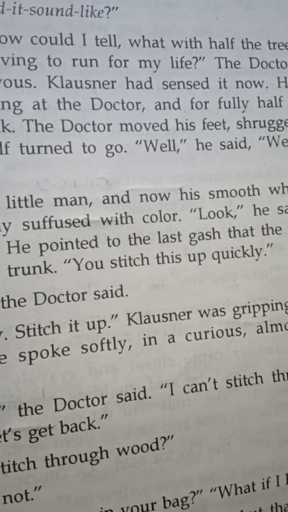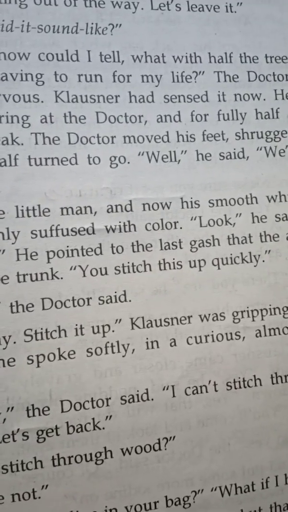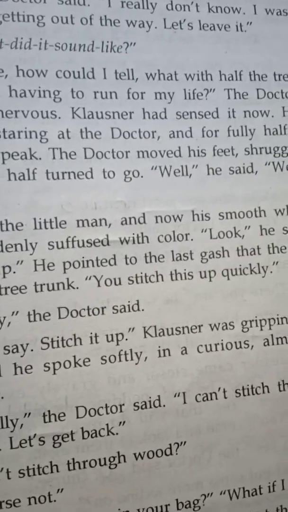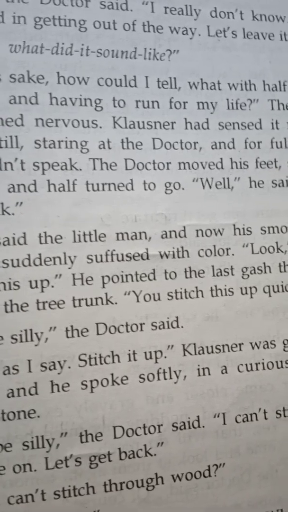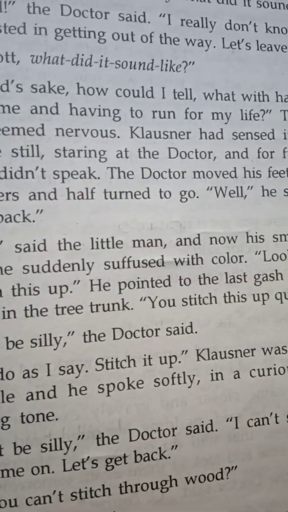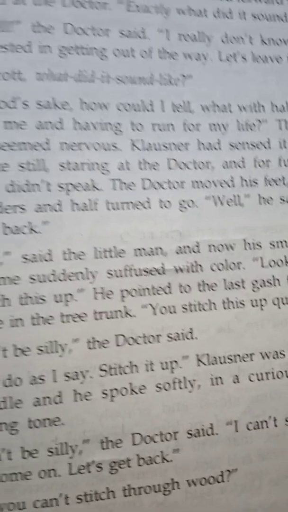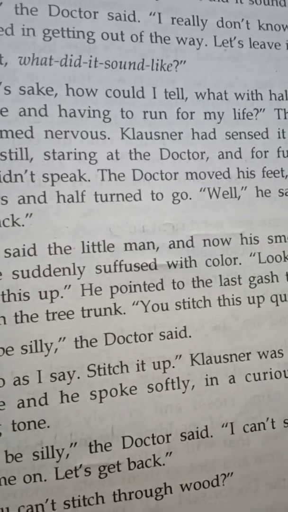And what is Losner telling the doctor to do? Stitch it up. "You stitch up that quickly." "Don't be silly," the doctor said, all this is nonsense. "You do as I say, stitch it up." Losner was gripping the axe handle and he spoke softly in a curious, almost threatening tone. Now Losner is speaking in a threatening tone. "Stitch it up." "Don't be silly," the doctor said.